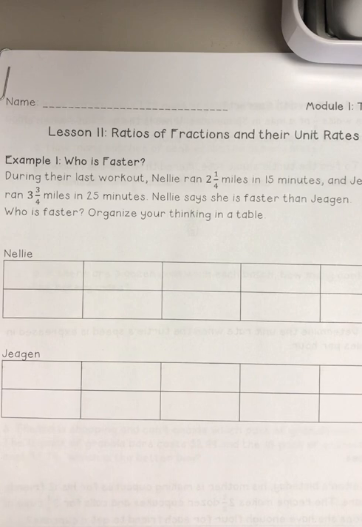Notice that we are almost done with module 1. We are right now in topic C, and topic C will cover lessons 11, 12, 13. We are going to skip 14 and get straight to 15. So 11, 12, 13, 15, and that will be all. We are starting with lesson 11.